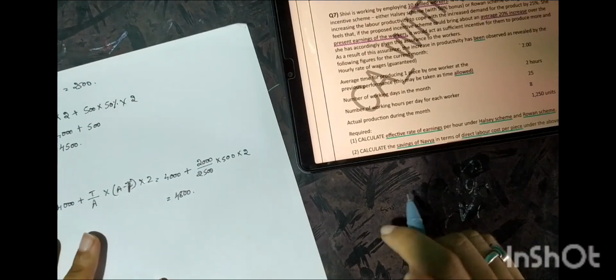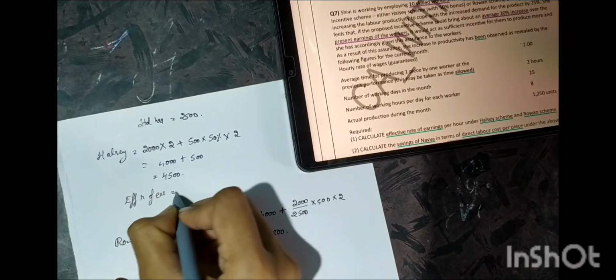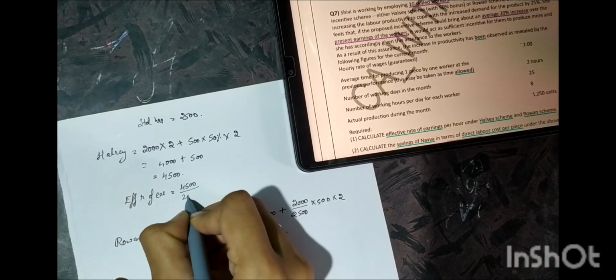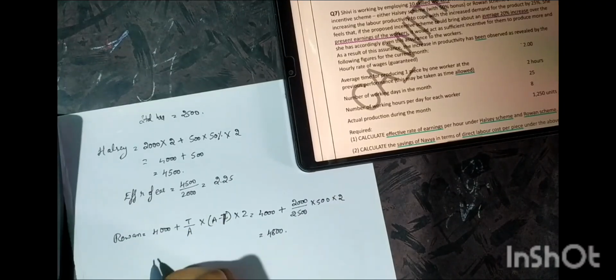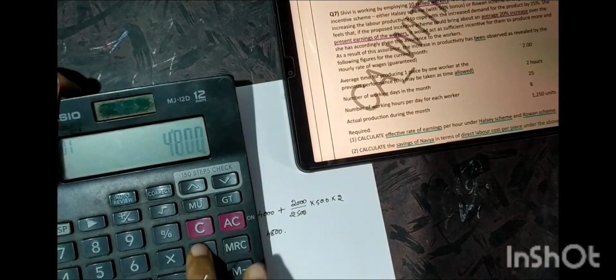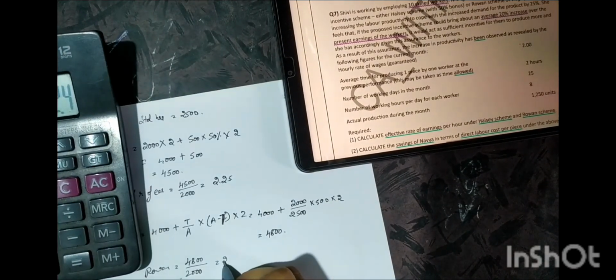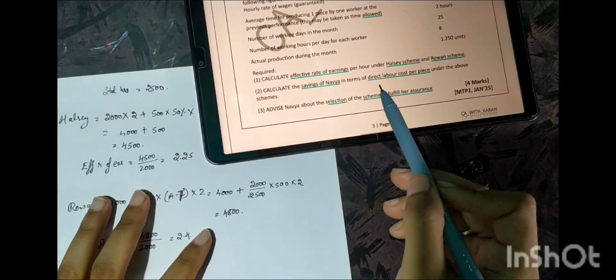So what is the effective rate of earnings? The effective rate of earnings under Halsey's scheme is 4500 upon how many hours? 2000 hours. So 2.25. Whereas under Rowan it is 4800 upon 2000, 2.4. So the first question is done.